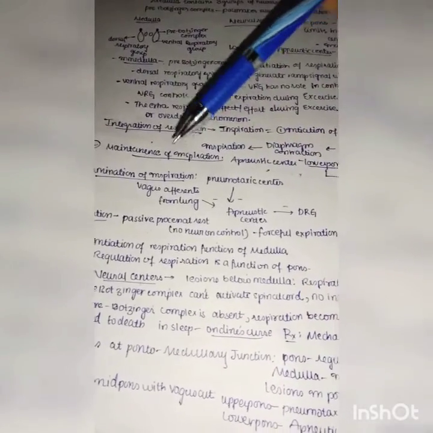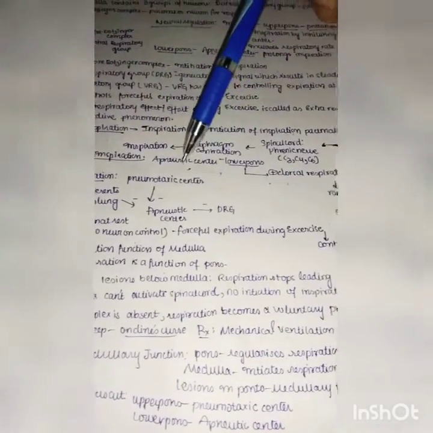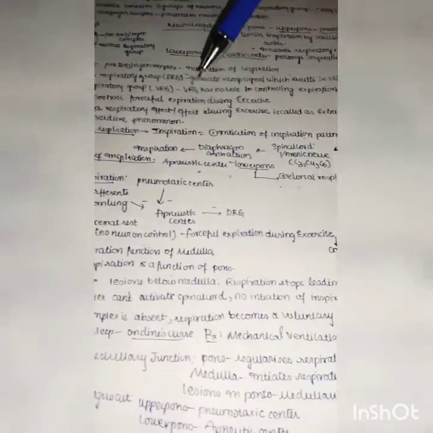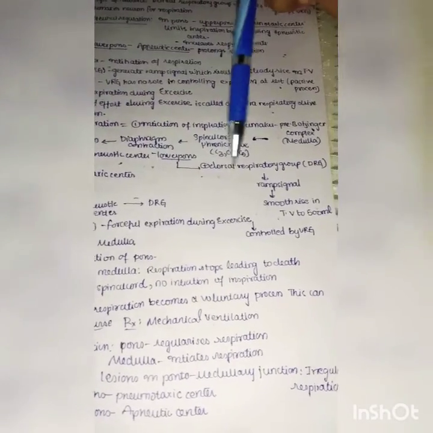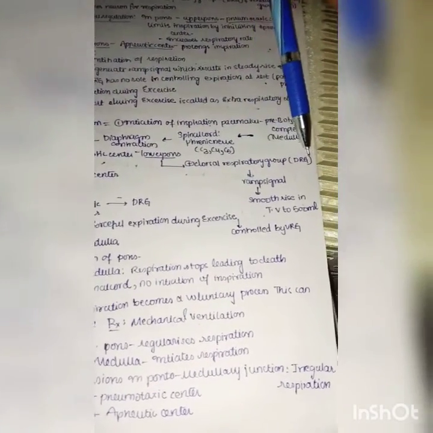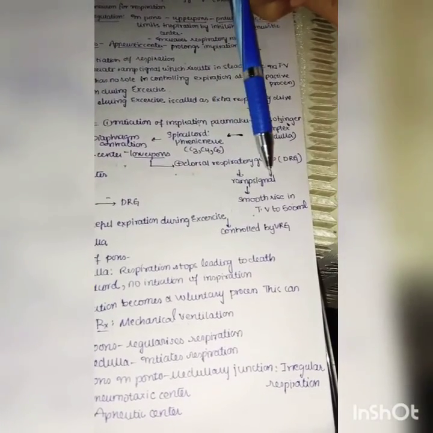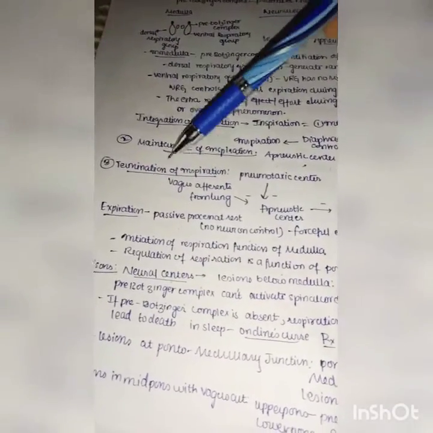And next, coming to maintenance. So how do we maintain the inspiration? Mainly the apneustic center, which is present in the lower part of the pons. This apneustic center in the lower pons is mainly used for stimulation of the dorsal respiratory group, also called the DRG. This dorsal respiratory group gives a ramp signal, and this in turn leads to a smooth rise in tidal volume to 500 milliliters.